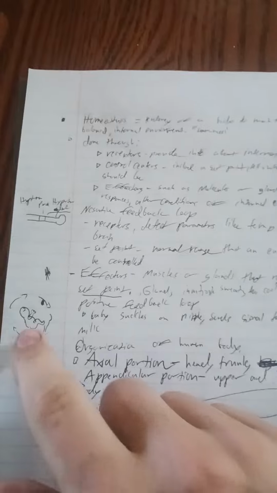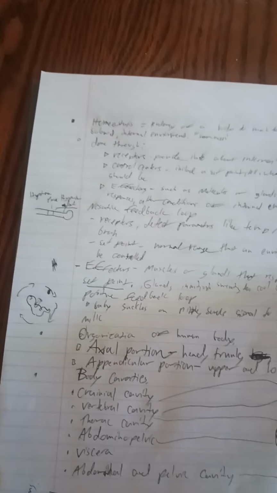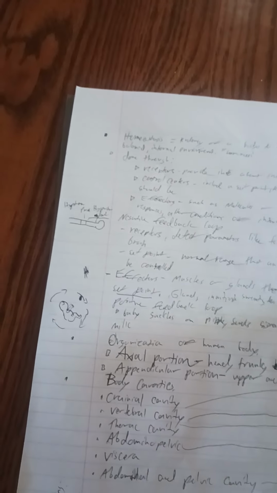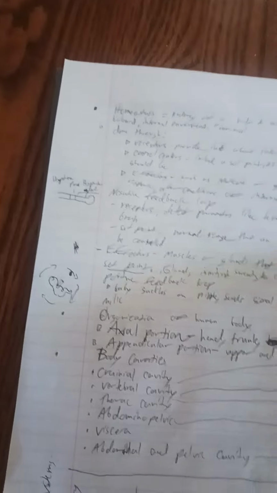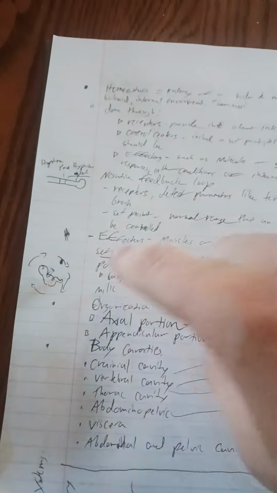But with a positive feedback loop, it's like when a baby suckles from the nipple, it sends a chemical signal up the spine to the brain, and the mother produces more of a chemical that helps make milk. And then the baby does it again and again and again, sustaining the baby's life.